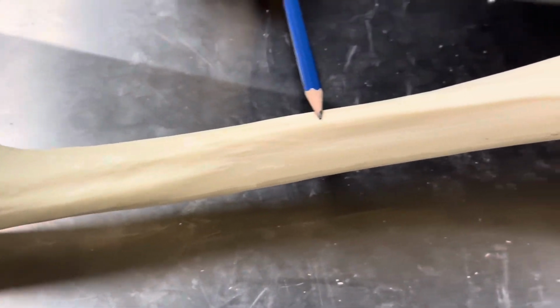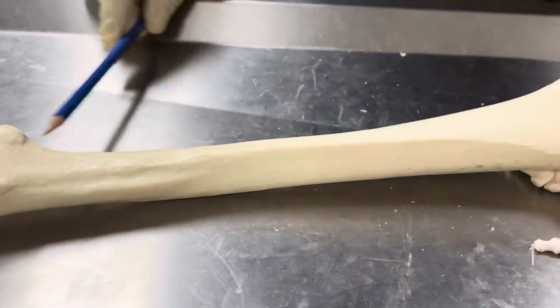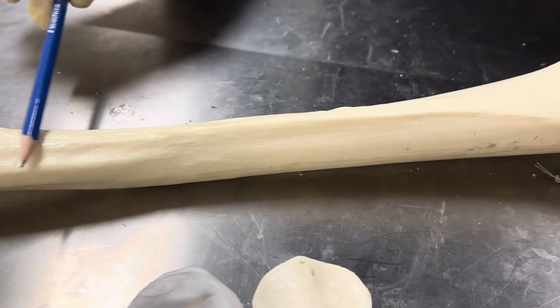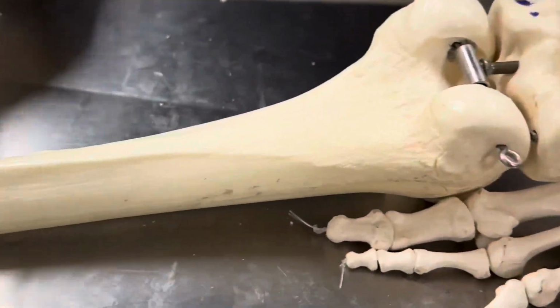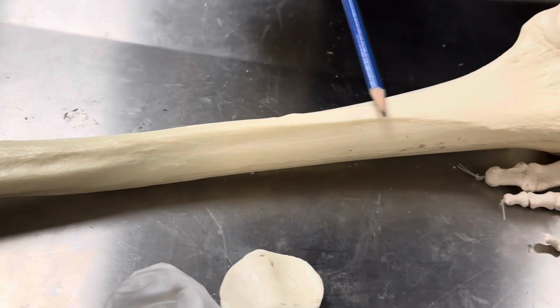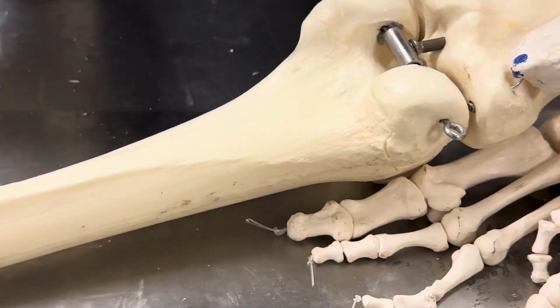This is the posterior border of the femur, and you can see that the linea aspera has two lips, which you can see in the center. They are close together, but in the upper part and the lower part they diverge from each other. For example, if you trace this border of the linea aspera downward, you will see that they move towards the medial and the lateral condyle of the femur.